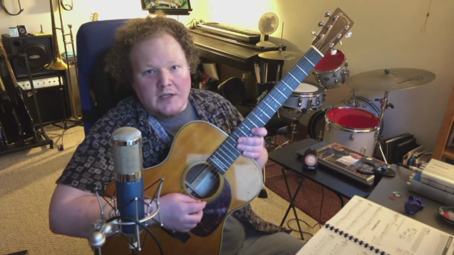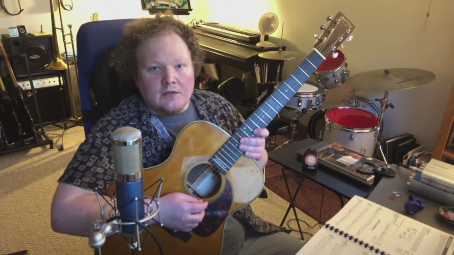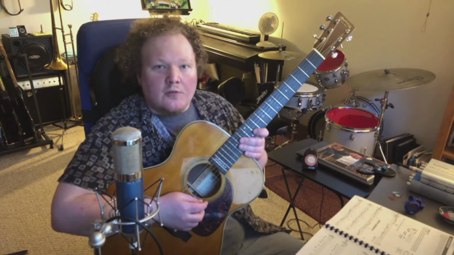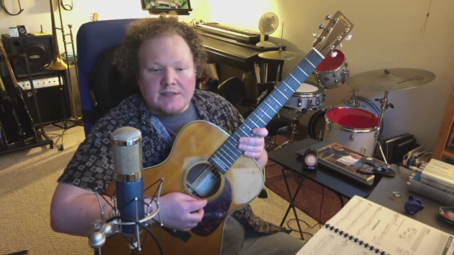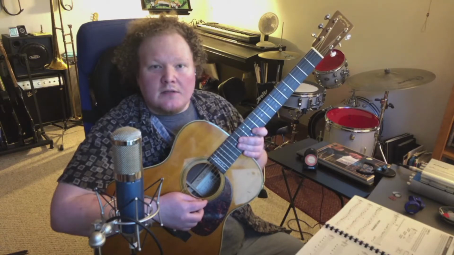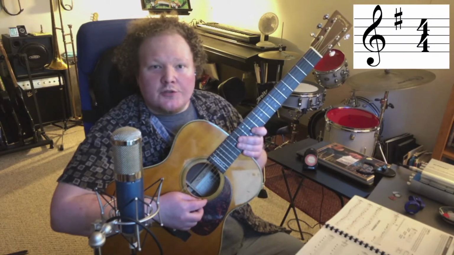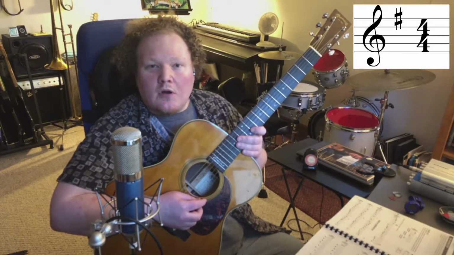Now, another way to indicate that you want someone to play F sharp instead of F is to place the accidental in what we call the key signature. So if you see any of these sharp signs, it would show up in between the treble clef sign and the time signature.